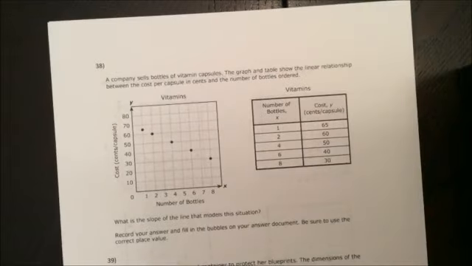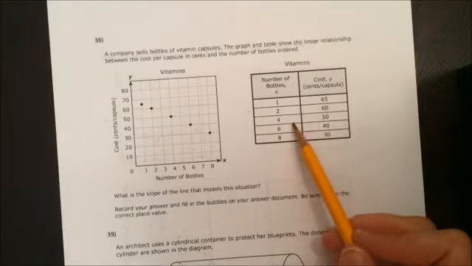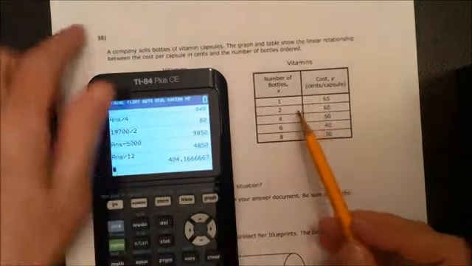38. A company sells bottles of vitamin capsules. The graph and table show the linear relationship between the cost per capsule in cents and the number of bottles ordered. What is the slope of the line that models this situation? Well, let's put this in our table and see what the slope is.